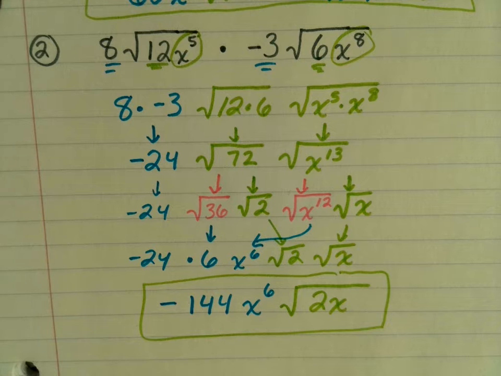Okay, so what we're going to be doing today is we're going to finish up with learning how to divide with radicals, and do what's called rationalizing the denominator. Okay, so go ahead and turn to the next page.